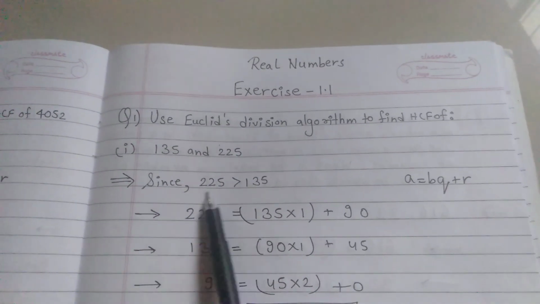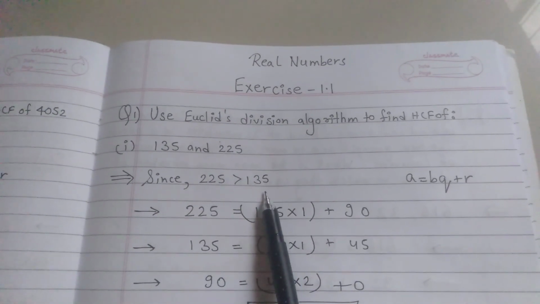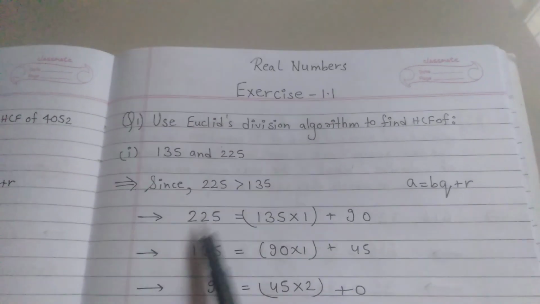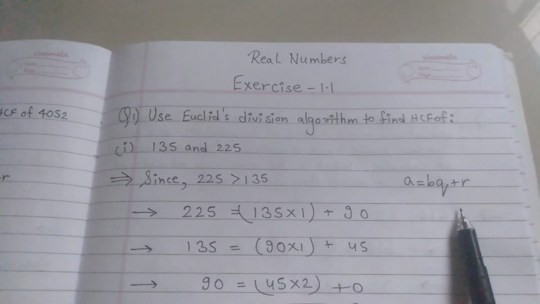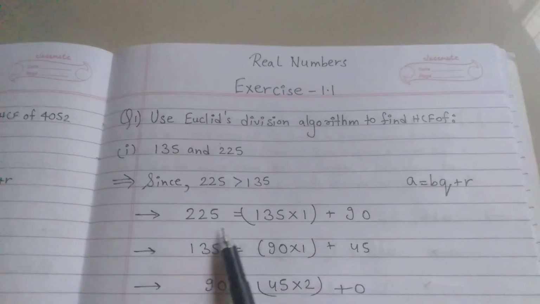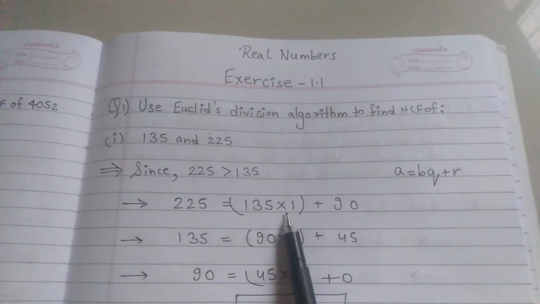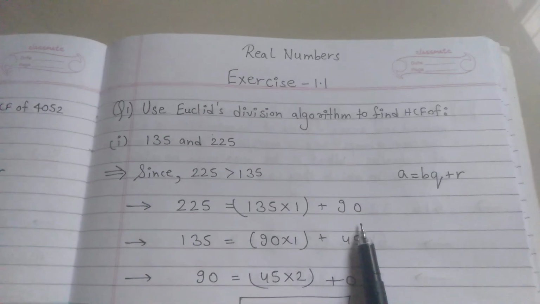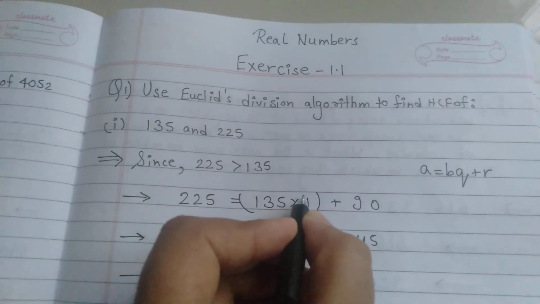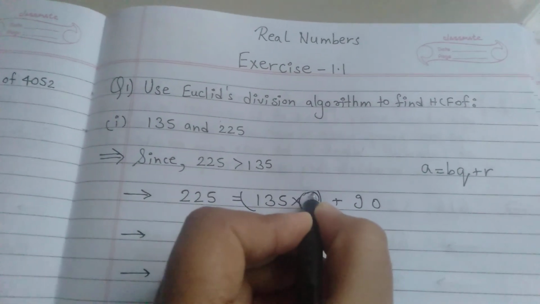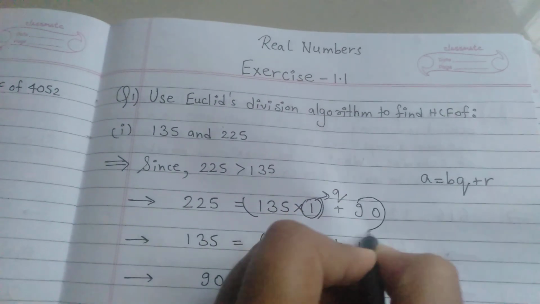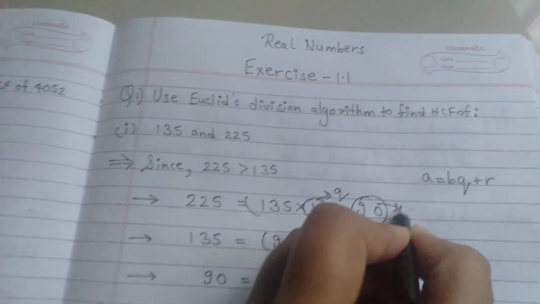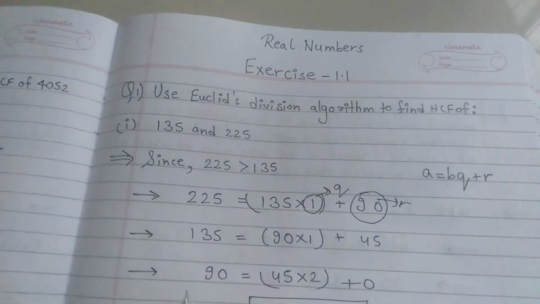Since 225 is greater than 135, we'll write it in the form of a equals to bq plus r. So 225 is equals to 135 into 1 plus 90. So here 1 is q, that is the quotient, and 90 is the remainder, that is r.